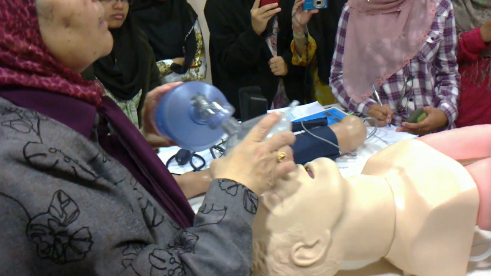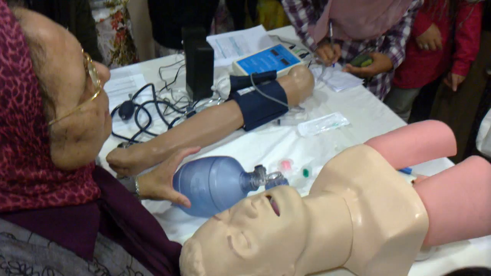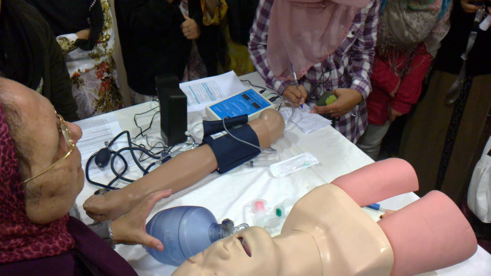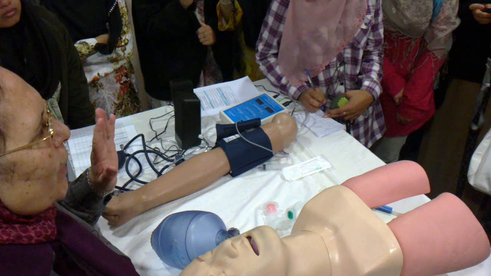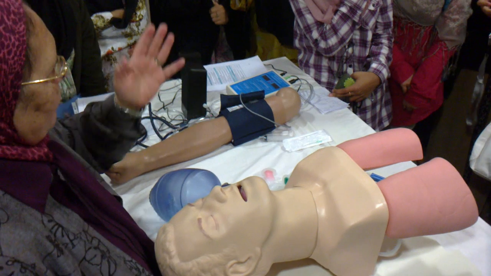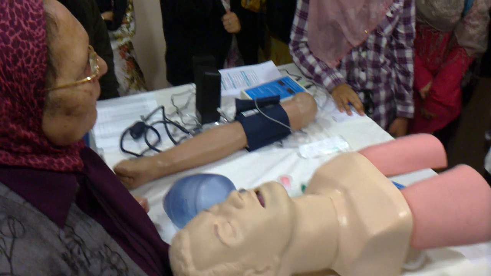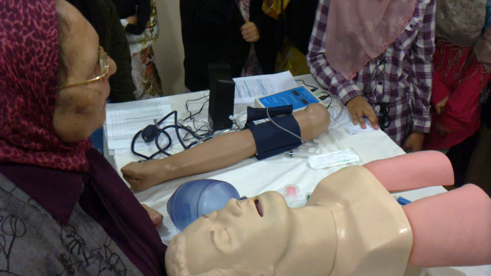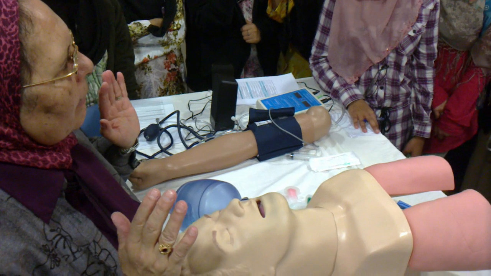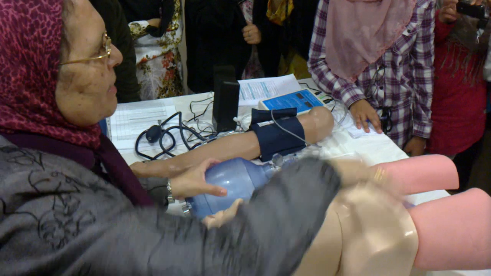Yes? What if our hand is small, so we can hold it, fix it? Do we have someone to... No. You are doing the skill alone. And if your hand is small, you can do it. Don't worry. Okay? This is the maneuver. Ventilation with the ambu bag. This is for this mannequin.